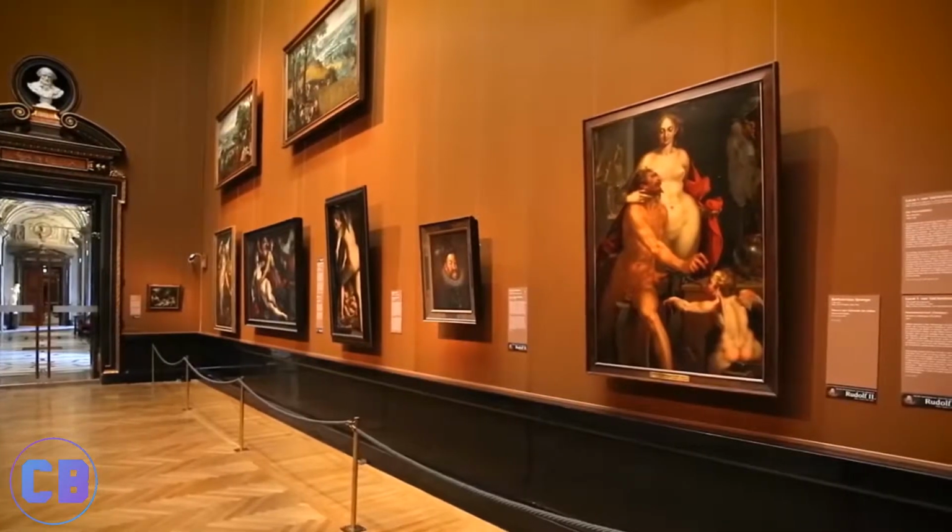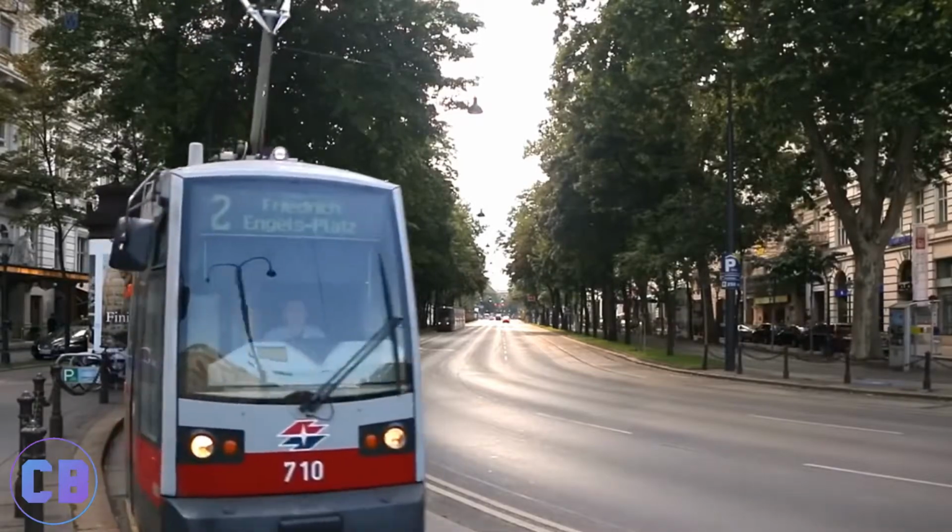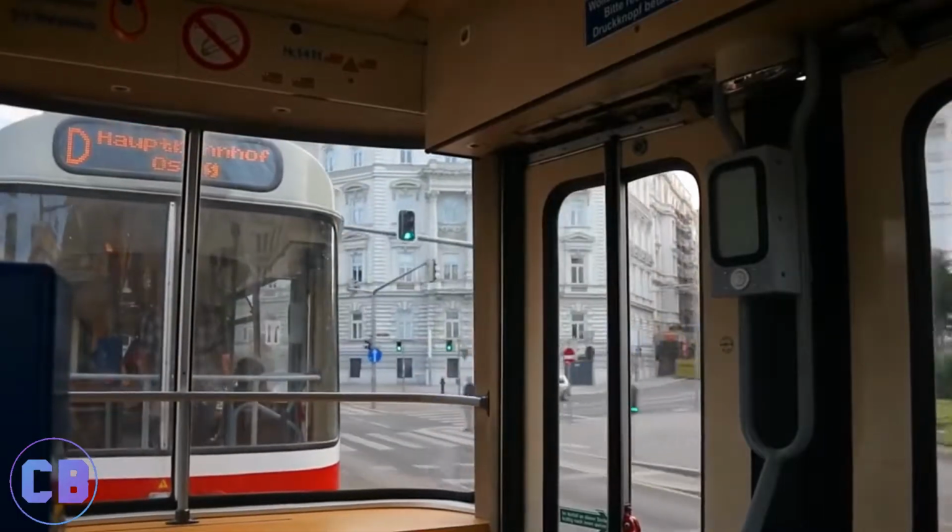Today we're going to visit Donaustadt, the 22nd district in Vienna.